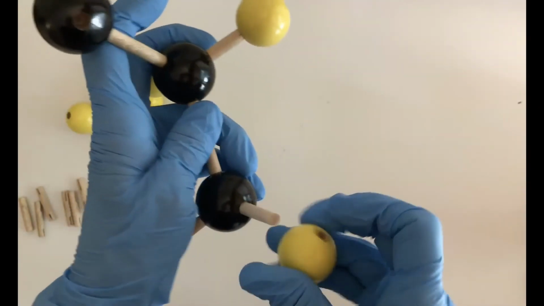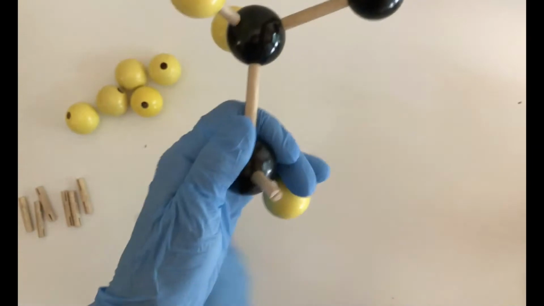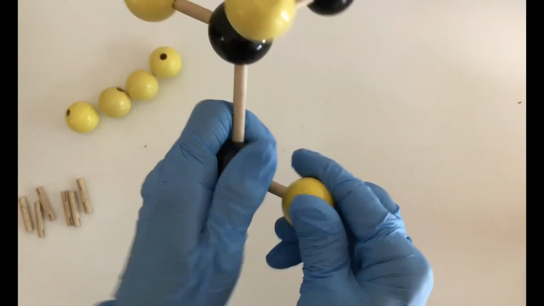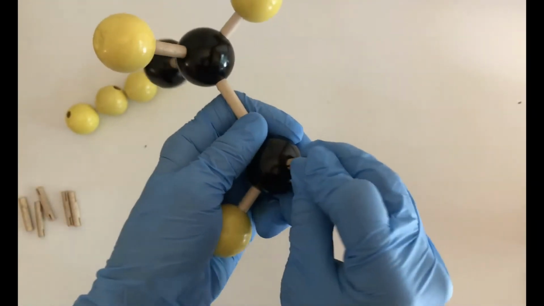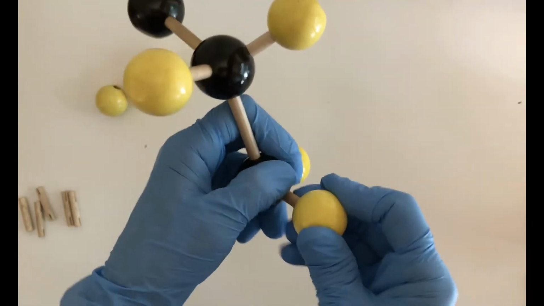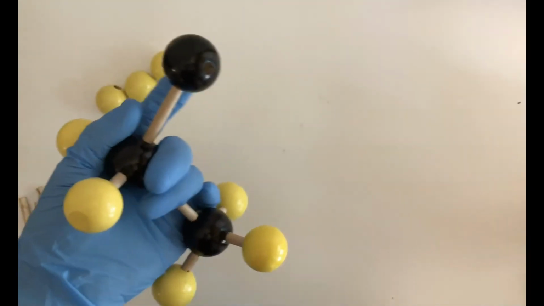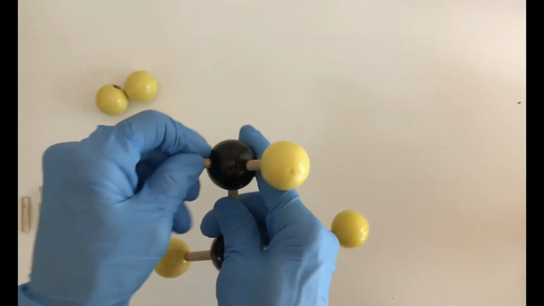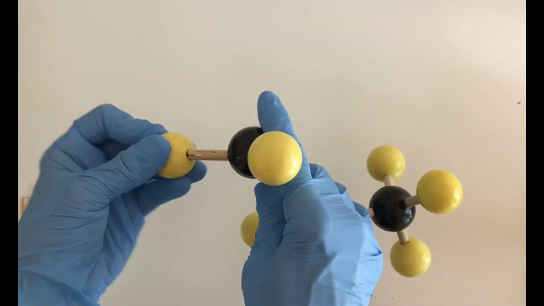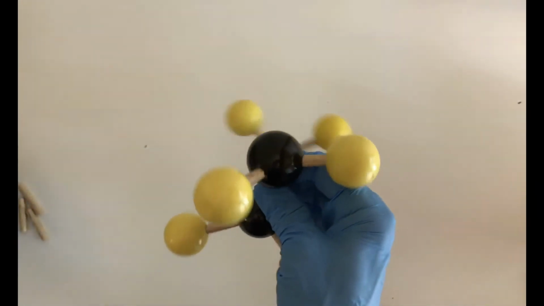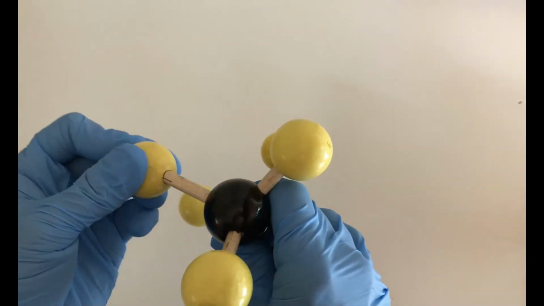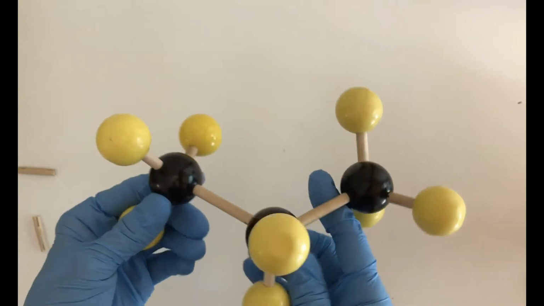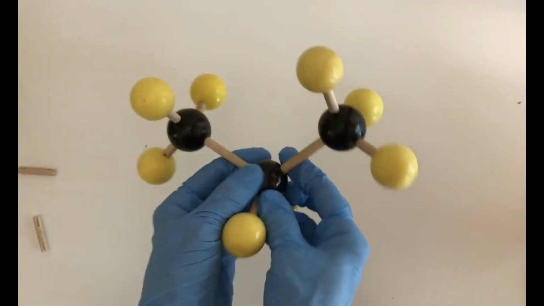And when you're putting these molecules together, if we were to do this in the lab, oftentimes one of these little atoms rolls out of the way when you're trying to put it together. So I'm pretty lucky here. They're cooperating. Okay, so I have one more hydrogen to add. And here we go. So here is a propane molecule.